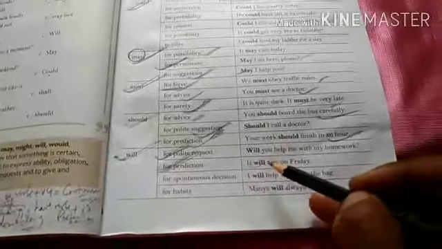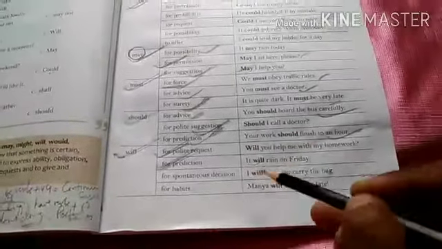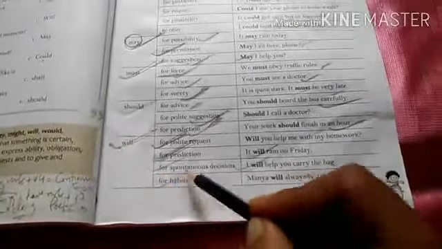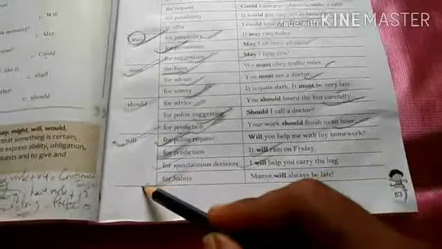मे से we use may also. May expresses lesser possibility, whereas will expresses stronger possibility. It may rain on Friday, तो may हो भी सकता है ना. It will rain on Friday, that means there is more chances. For spontaneous decision, I will help you carry the bag. If you want to make a decision to what to do, at that time also you use will. For habits, if you express some habits, that means Manya will always be late. Someone's habit, he will always get punishment, like this. Habitual actions.